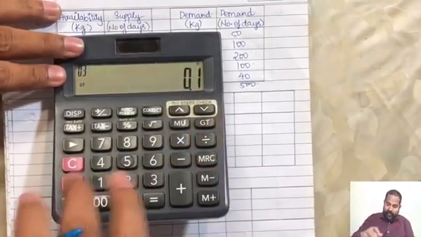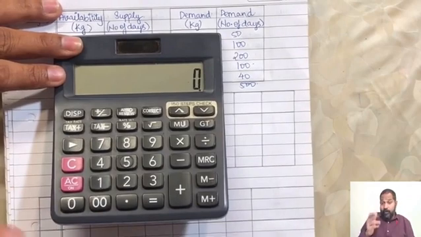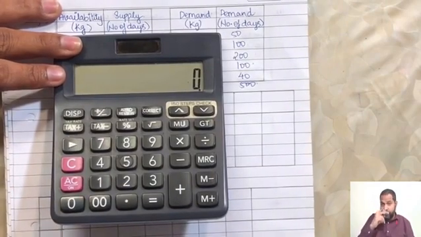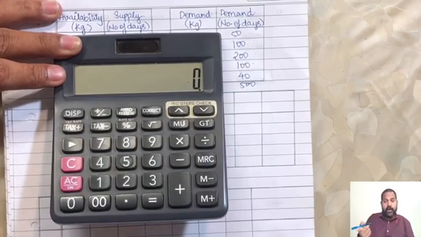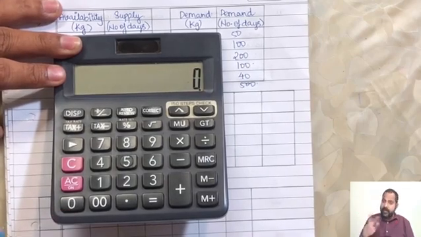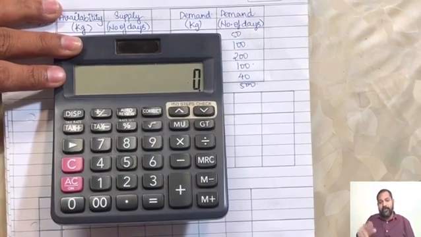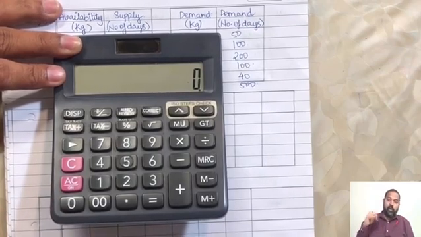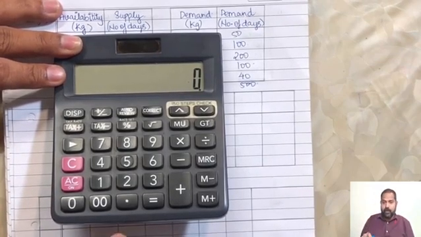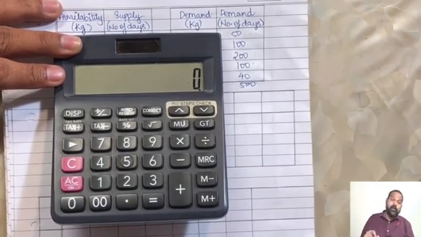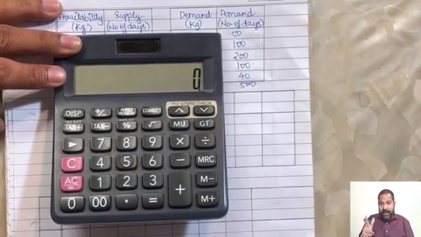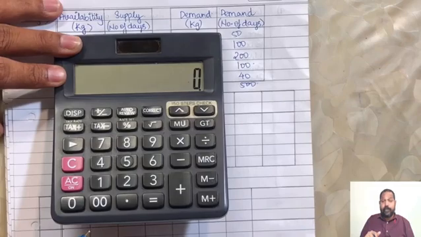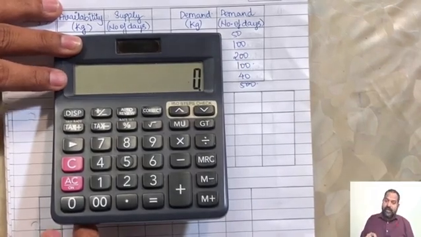190 divided by 500, I'll tell you how to do this. Remember when I told you when there is a 50 in the denominator, you multiply the numerator and the denominator by 2. So denominator becomes 100, numerator becomes the double. Here it's 500, no? If you multiply by 2, you are basically dividing by 1000. So 190 into 2 is 380. 380 divided by 1000 is going to be 0.38.